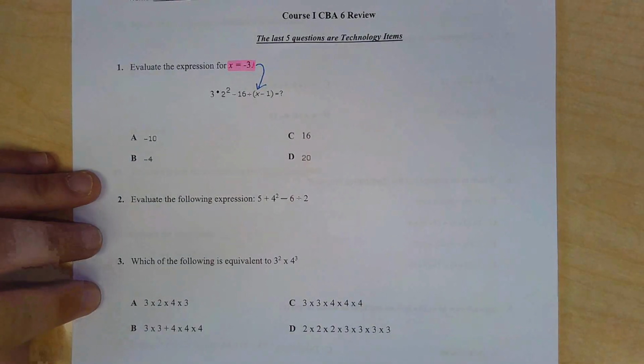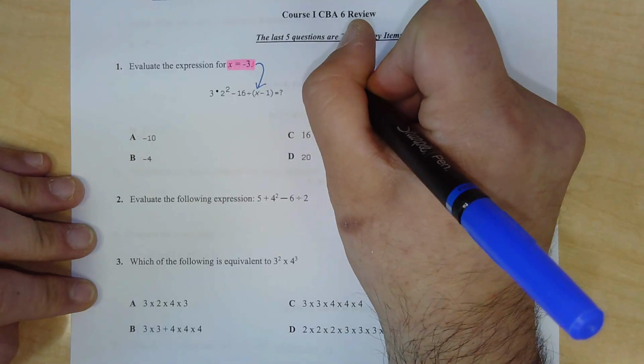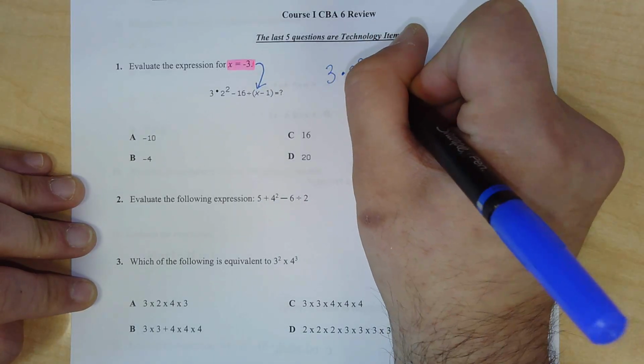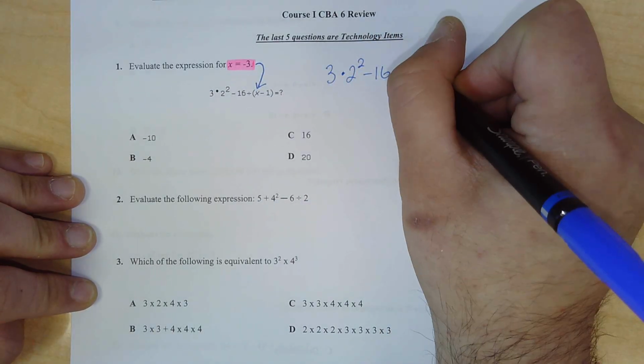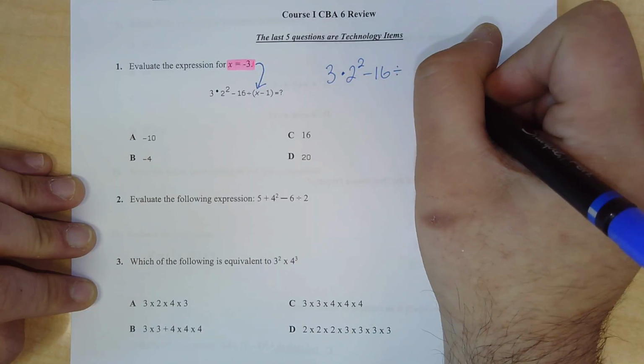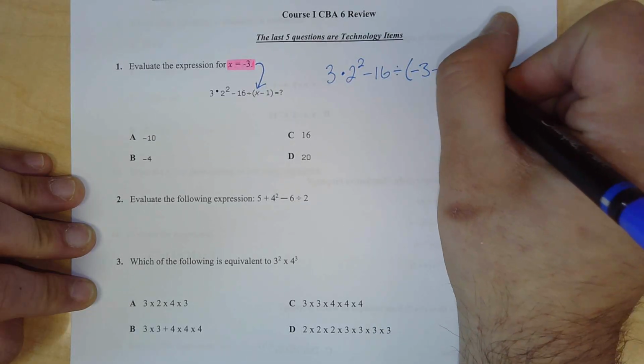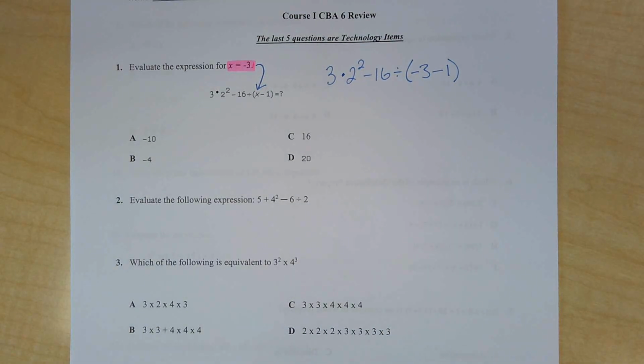So we're going to rewrite this as 3 times 2 squared minus 16 divided by, in parentheses instead of x, -3 minus 1. Okay? Now, that's really important. Another thing that's really important is understanding what process we're supposed to be following, okay?